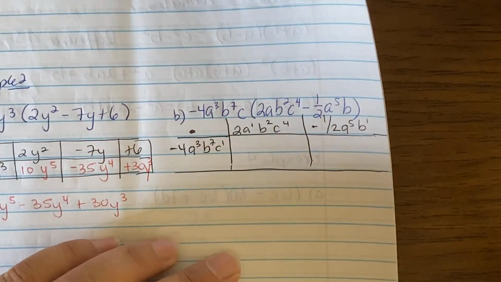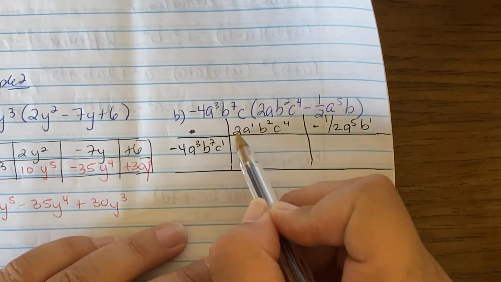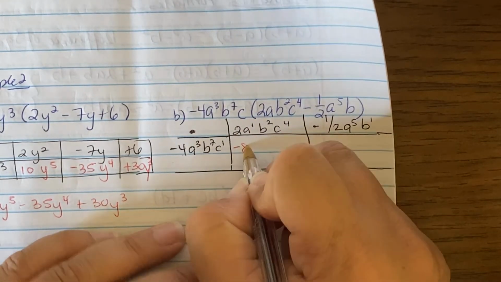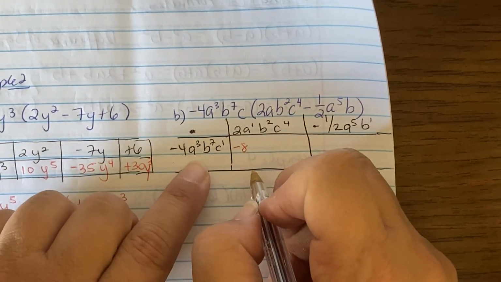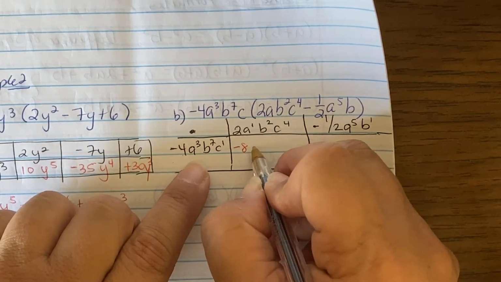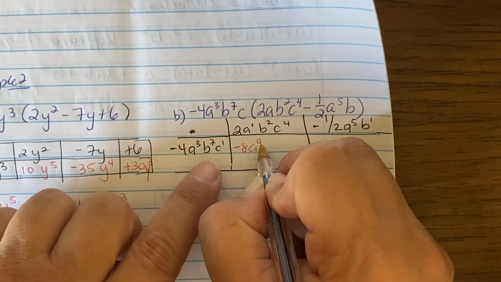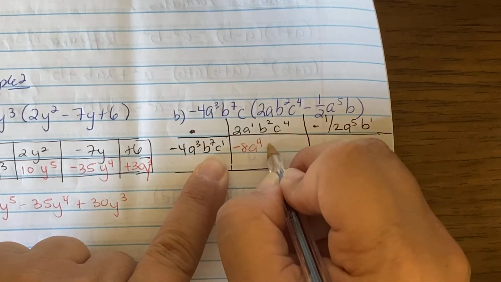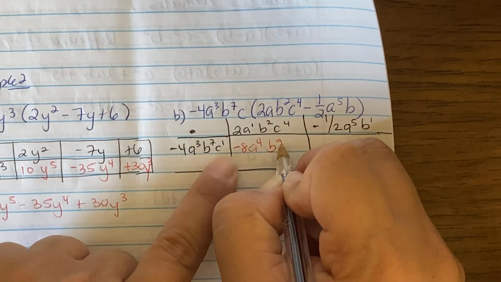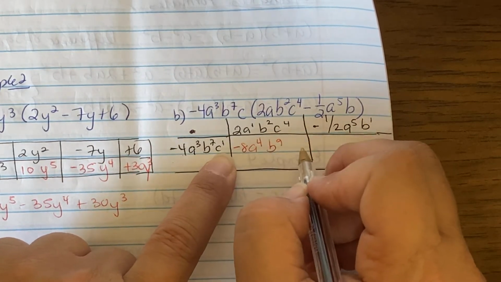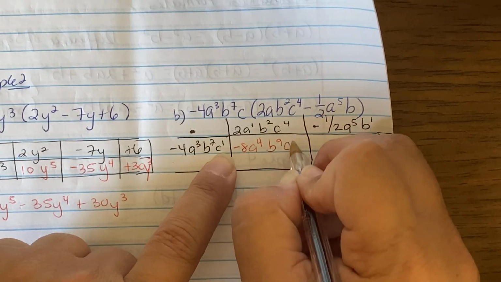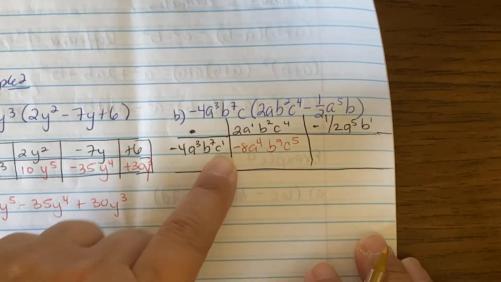So we see negative 4 times a positive 2, there's my negative 8. Now, there's 3 a's in the first row, joined 1 a, makes it 4 a's. 7 b's joined 2 b's, that is 9 b's. 1 c, or 1 candy bar, joined the 4 candy bars, there is 5 in total.